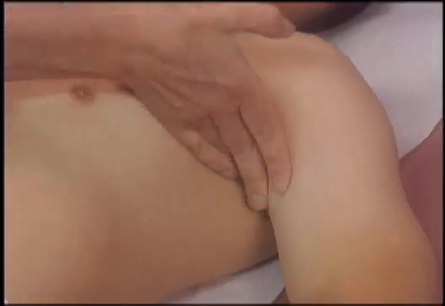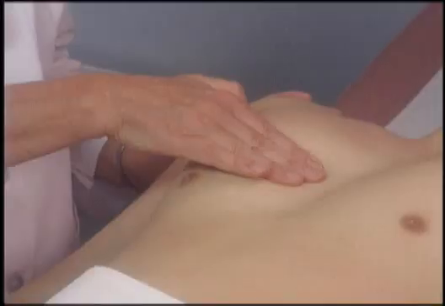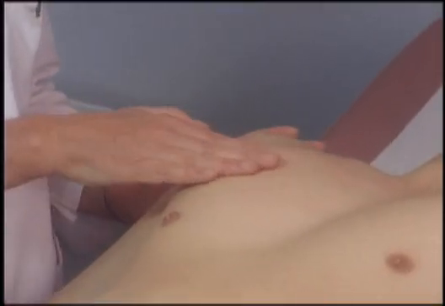The male patient's arms can remain at his side. If the breast appears large, at the areola, try to distinguish soft fat from the firm disc of glandular tissue.